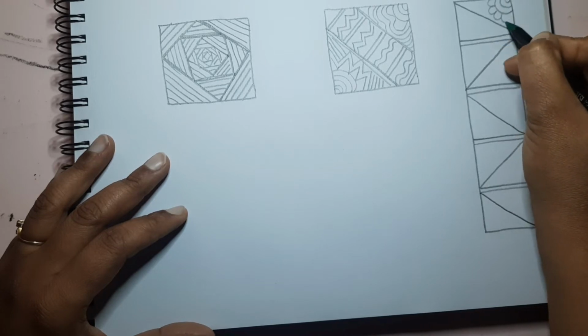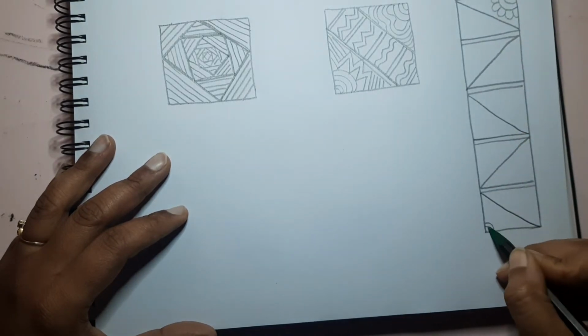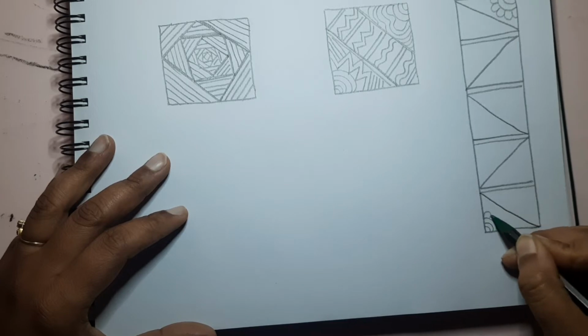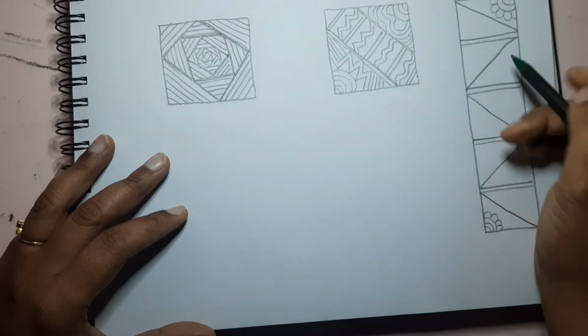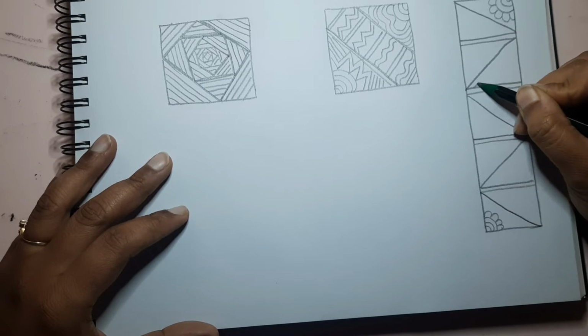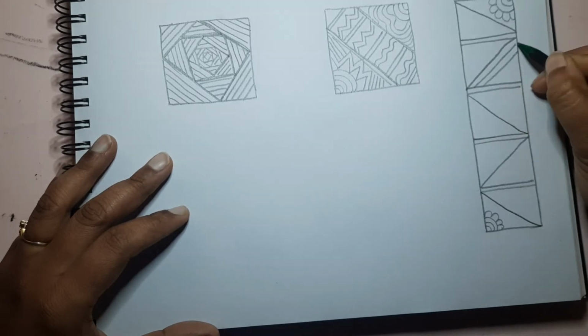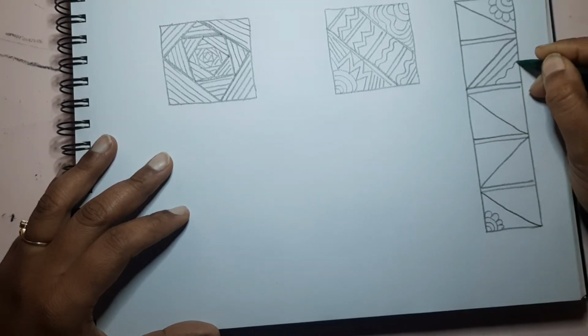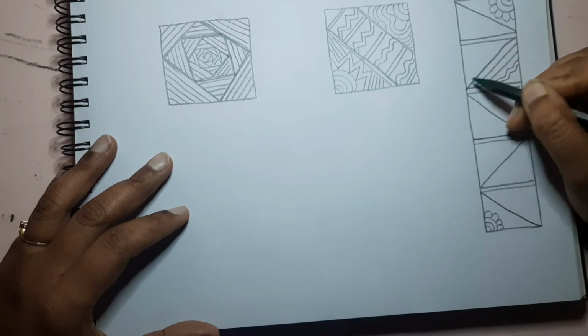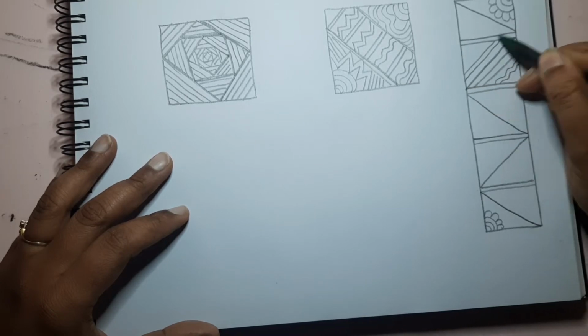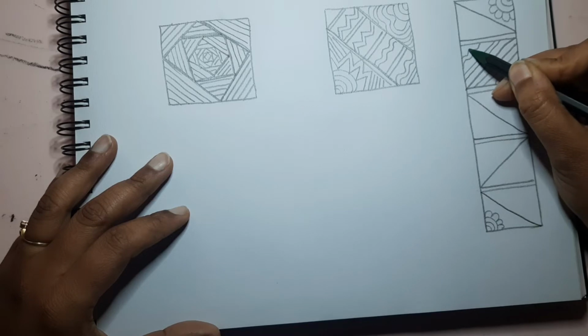Start on one side with curved lines and then create a small floral petal like diagram on the top. Use some straight lines and wavy lines to make another pattern.